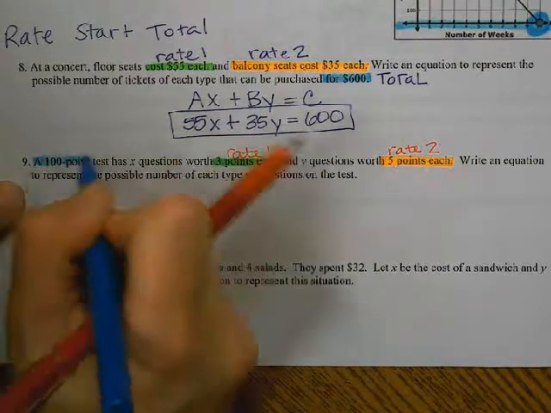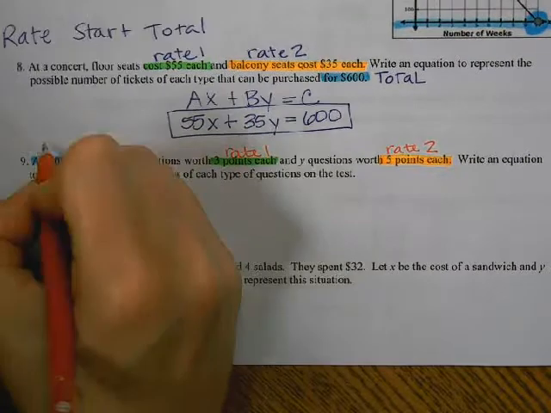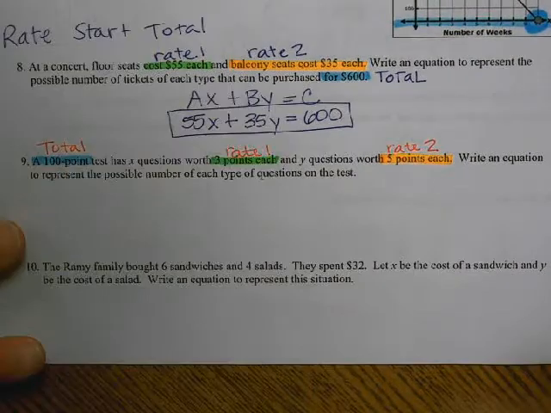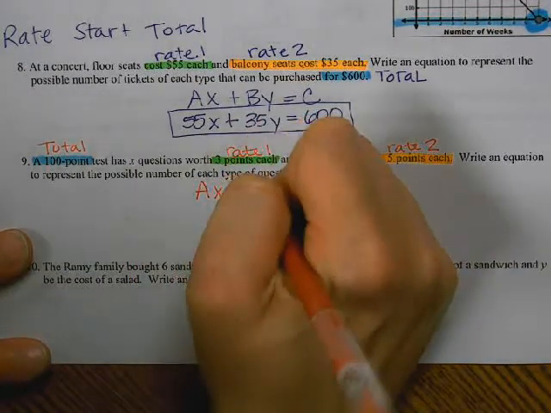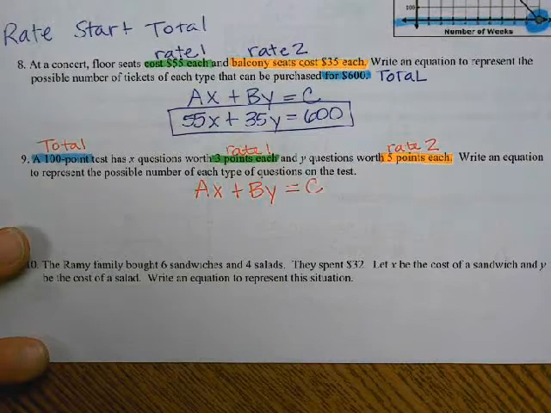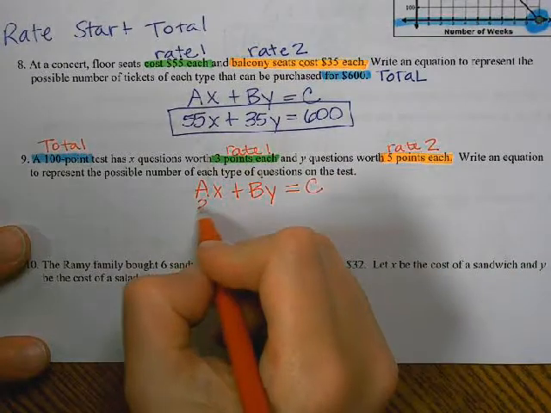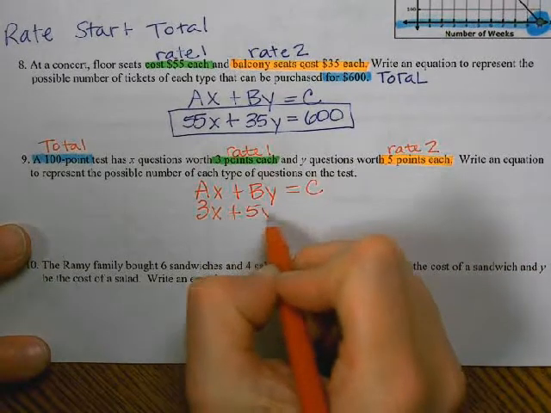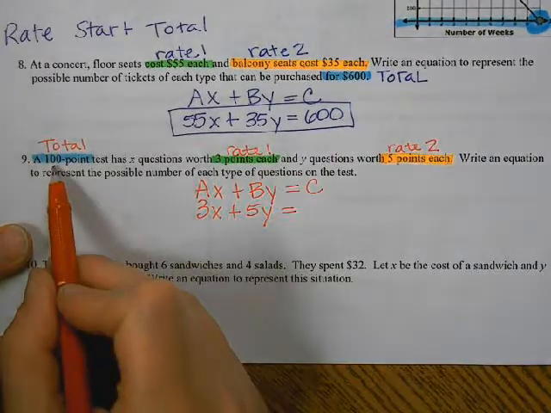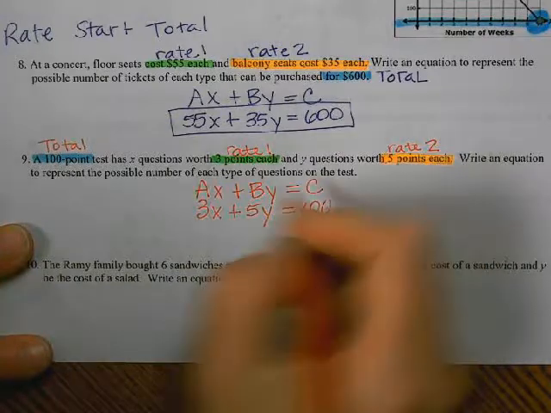Oh, 100 points is my total, right? My test is worth 100 points. Okay, so then we just write our equation. AX plus BY equals C. Rate 1 is 3, so 3X, plus rate 2 is 5, so 5Y equals, and my total is 100.